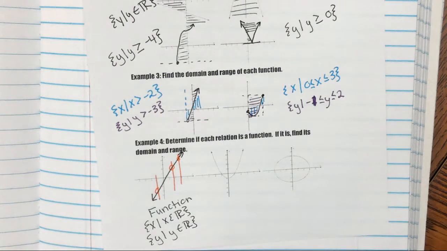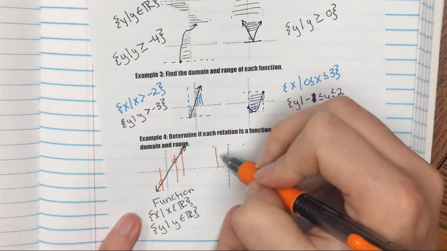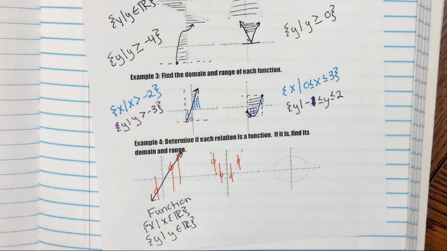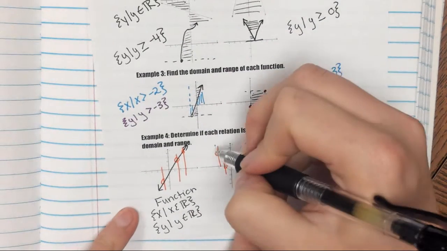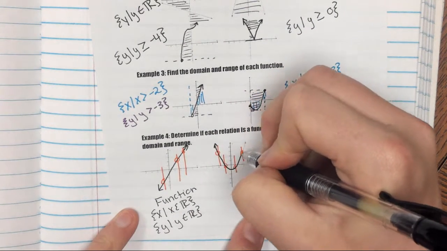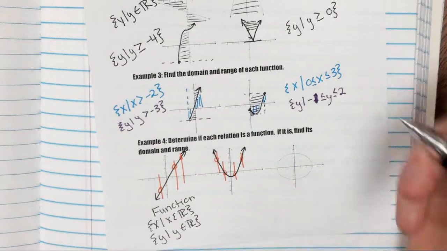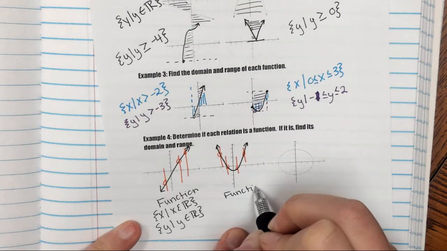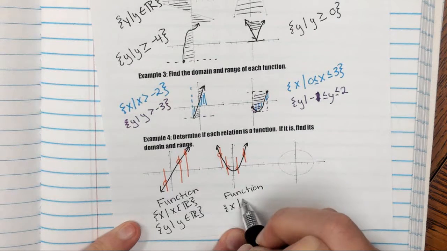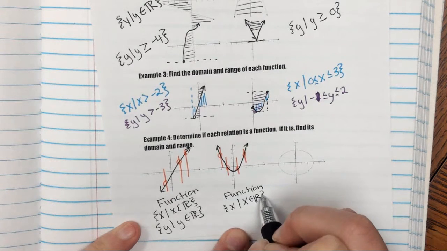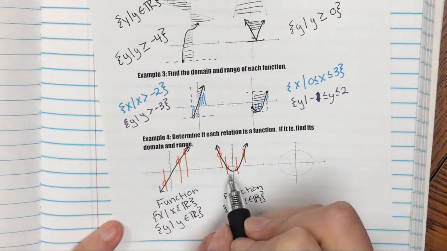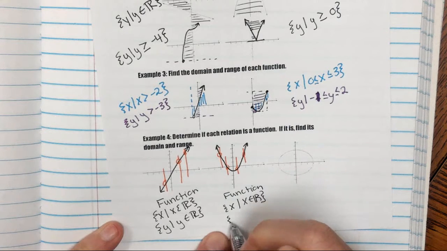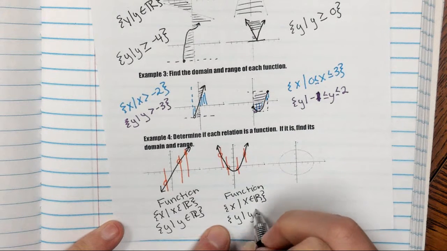All right, next example. Again, if I draw my vertical lines, they only ever touch in one place. If I think about my domain, where is this graph going to touch the x-axis? If I were to squish it down, it's going to touch all the x values. So it's a function. The domain is all real numbers. And if you think about the range, there is a minimum, so it's only going to touch the y-axis above the minimum. The minimum is at -1, so my range would be y when y is greater than or equal to -1.